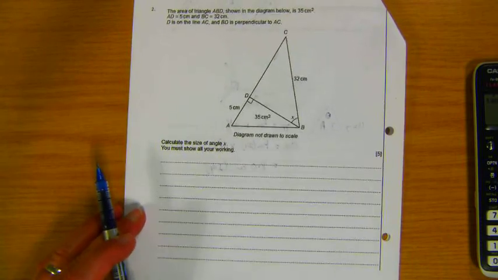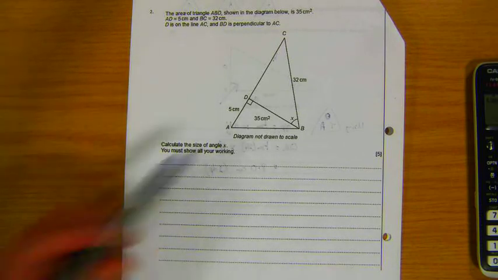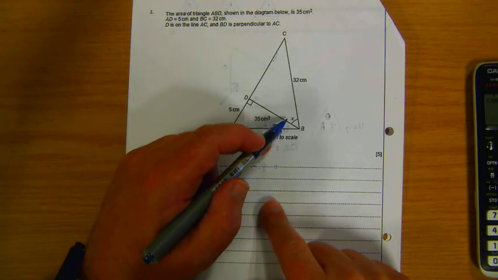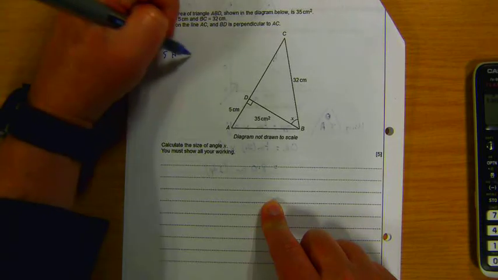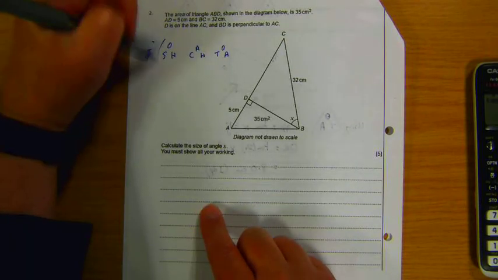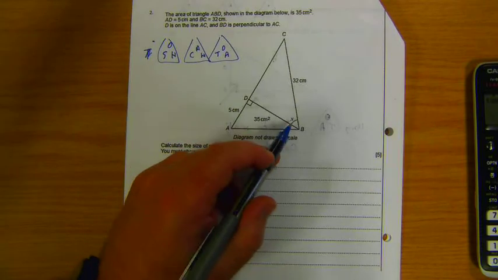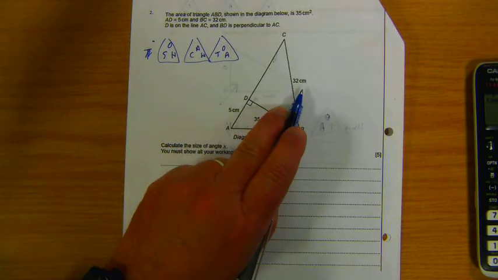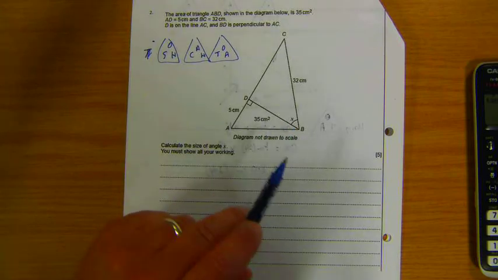Okay, so this is a grade B question. It's got 2 stages to it. In order to find angle X, I need to use trig. So let's get my little relationships written down. So I'm going to use one of those. But in order to find an angle, I need to know 2 sides. And at the moment, inside that triangle, I only know 32. So before I can use trig to find that angle, I need to find one other side.